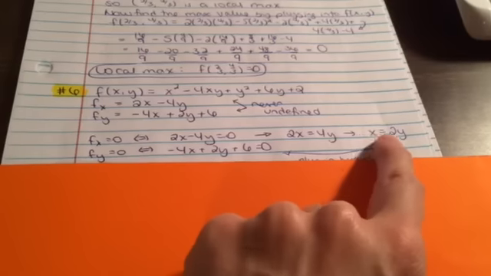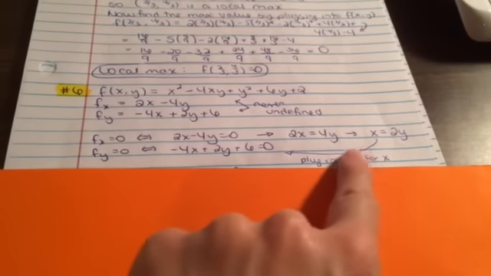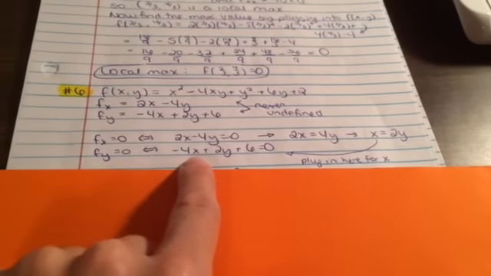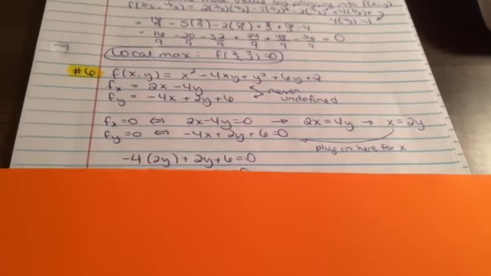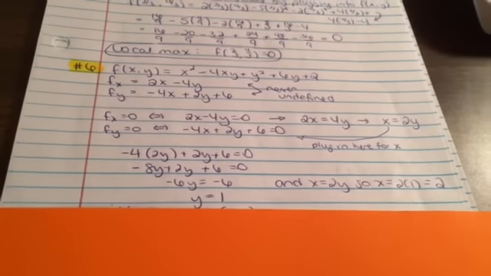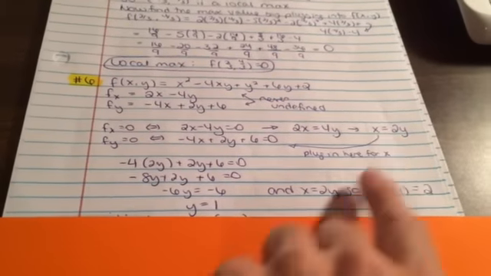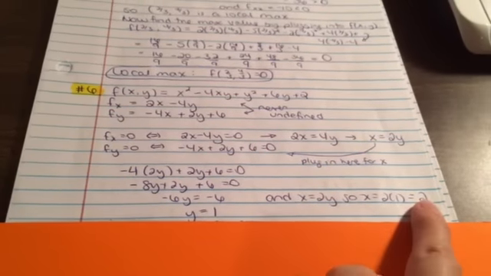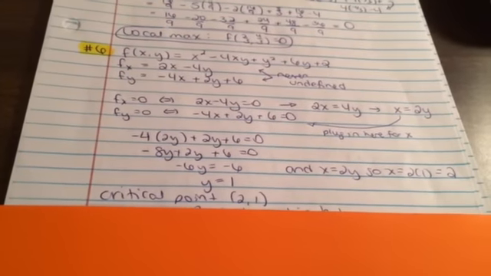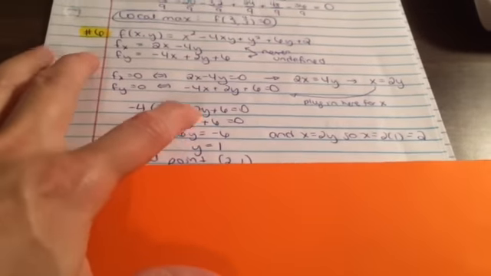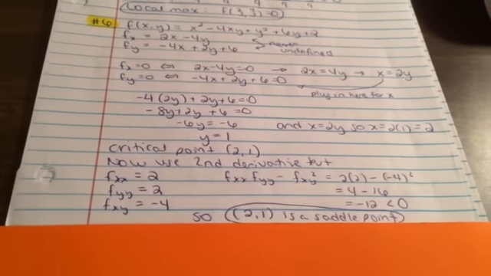It goes this way, it goes this way. And then once I get what x is, I'm going to substitute it in here. So this is substitution. And that gave me this equation, which is just y's. And so I get y is 1. And then I go back up here. And so if x equals 2y and y equals 1, x must be 2. So that's my critical point, okay, (2, 1). You could have done that with elimination and you would have gotten the same thing. It doesn't matter.